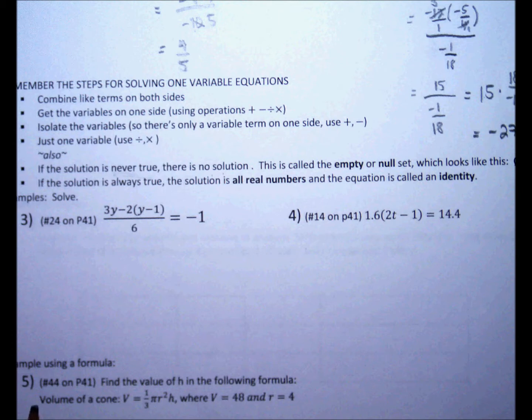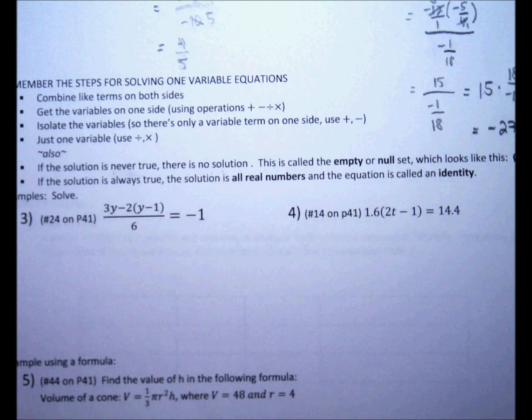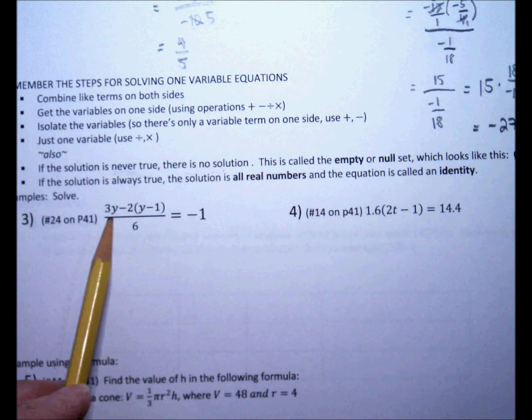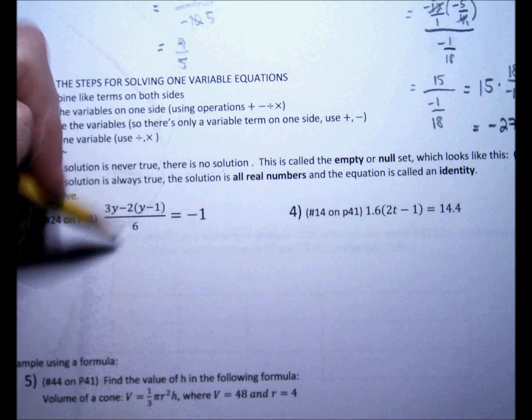And you can draw that instead of saying null set if you'd like. If the solution is always true, the solution is all real numbers and the equation is called an identity. So when it's always true in a one variable equation, the solution is all real numbers, and because it's always true, we call it an identity.